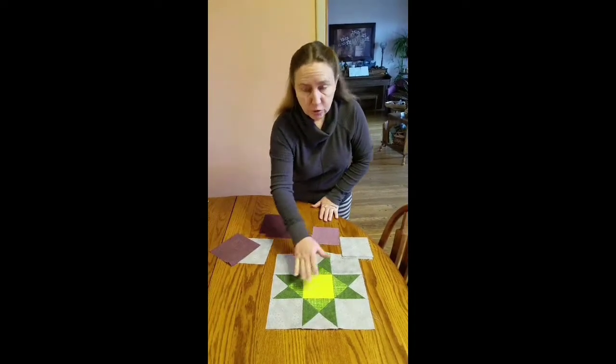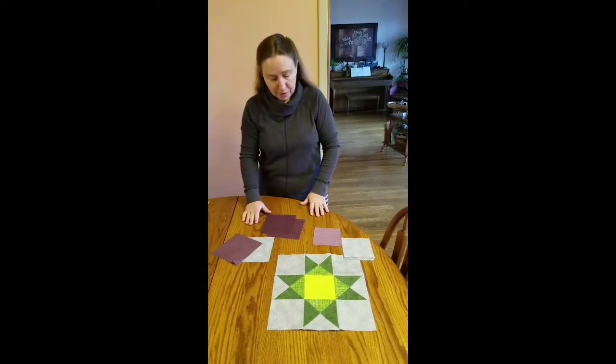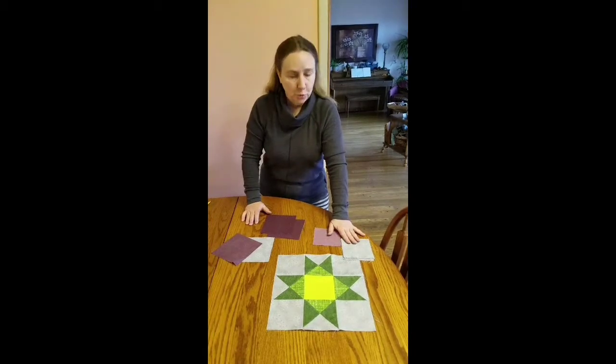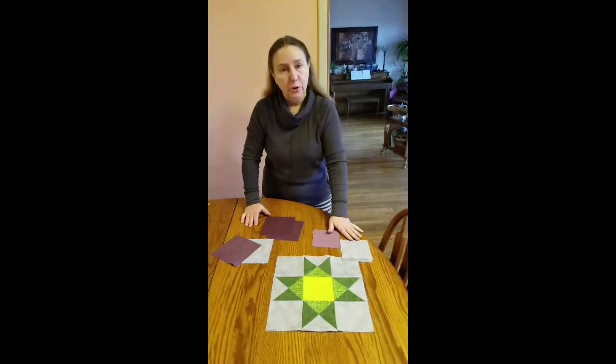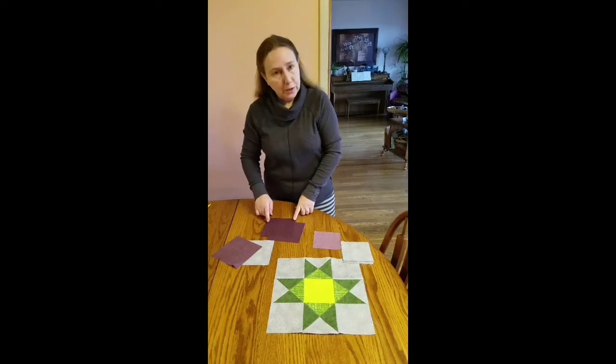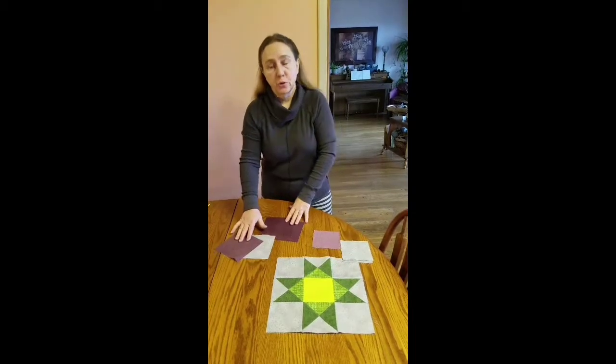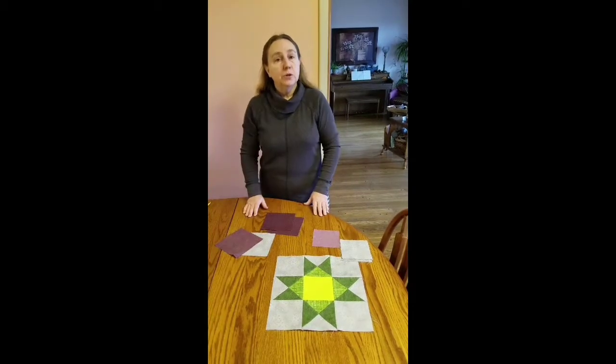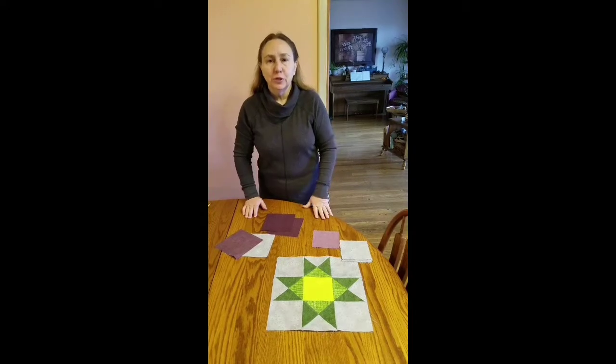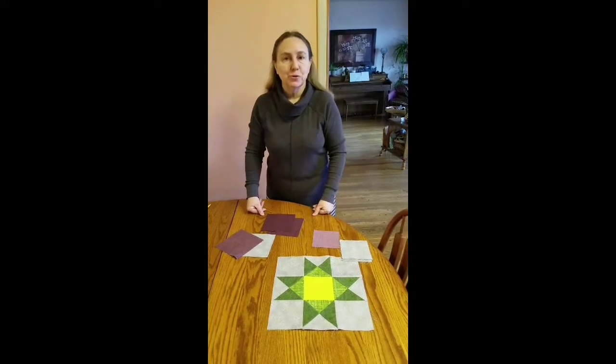So the math for doing the squares for a block like this is whatever size of square you're wanting to use for the center and the corner, you'll just need to add 1 1/4 inches for the squares that you're going to be using for your quarter square triangles. If you want to, you can add slightly more than 1 1/4 inches. You can choose maybe a 1/2 inch larger than that.